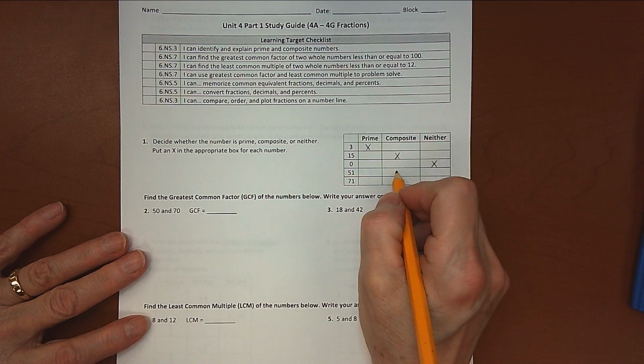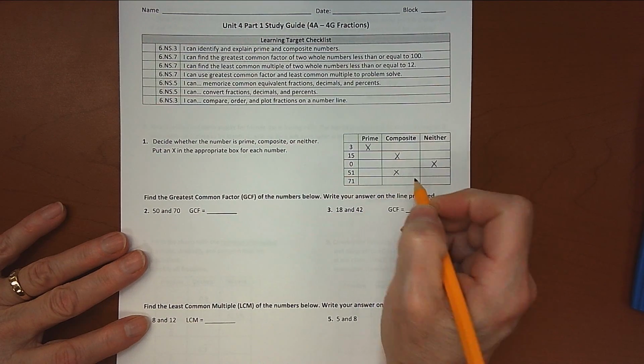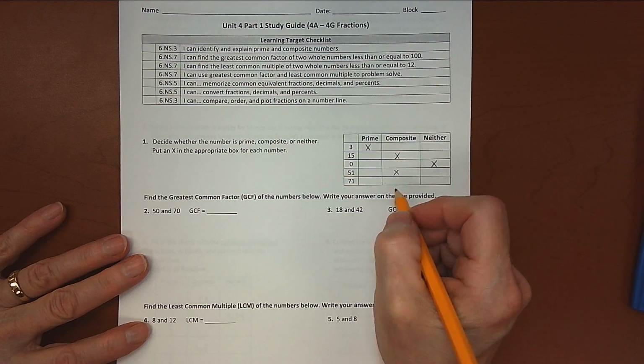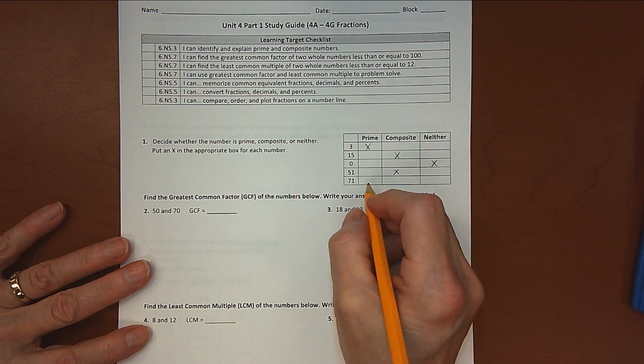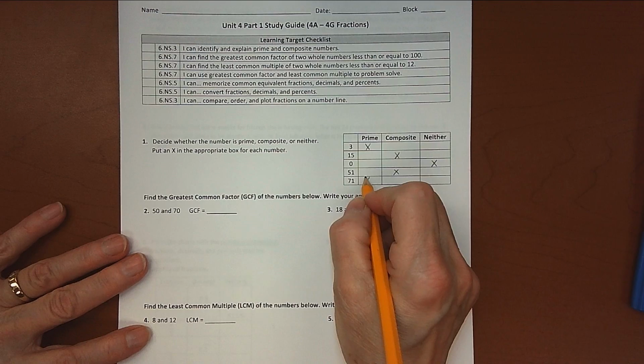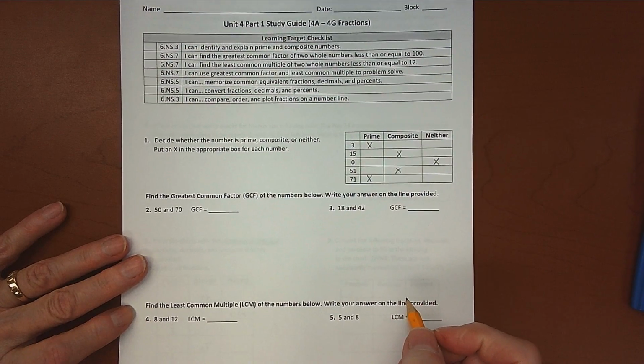51 is actually composite. You might be tempted to think that that was prime, but 51 can be divided by 3 and 17, besides 1 and 51. And then 71, that is a prime number. The only factors of 71 are 1 and 71.